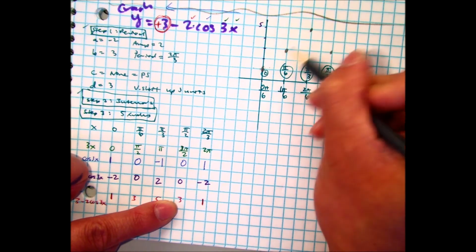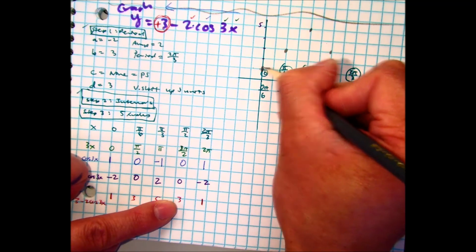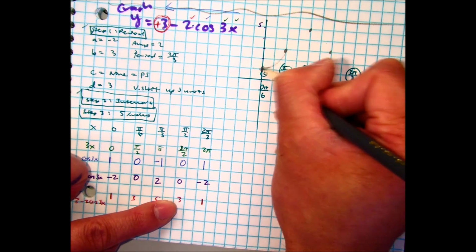Class, are we going to draw a V here? I'm going to have to take off a point. Looks like a bucket.